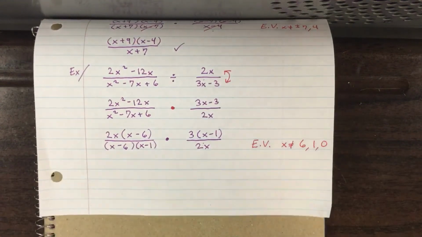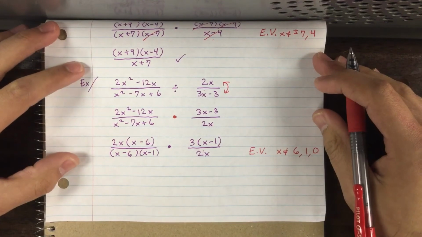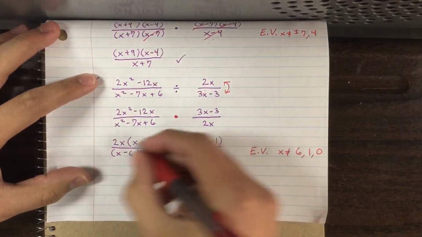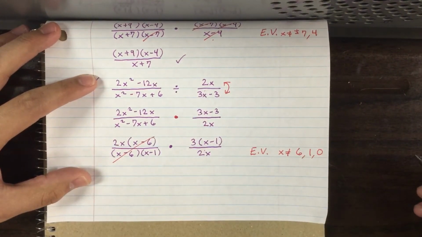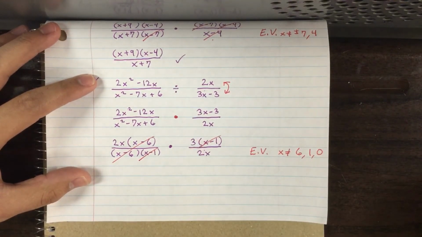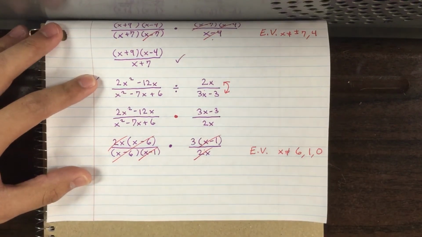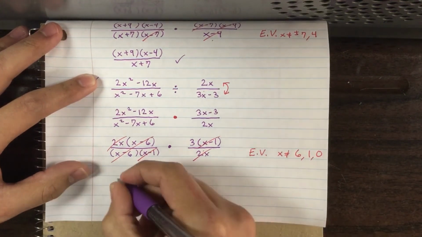All right, let's go. What's next? Cancel it out and simplify. x minus 6 cancels. x minus 1 cancels. 2x cancels. So all this work for lovely number 3.